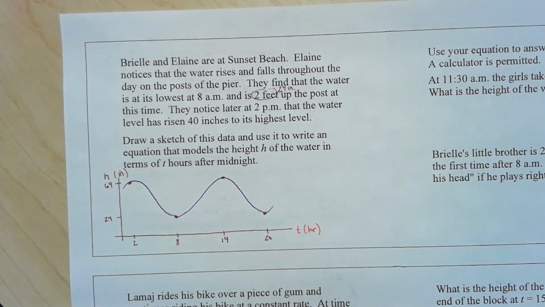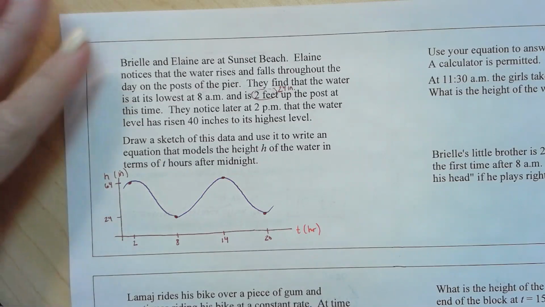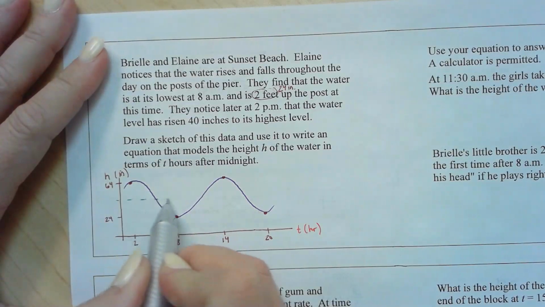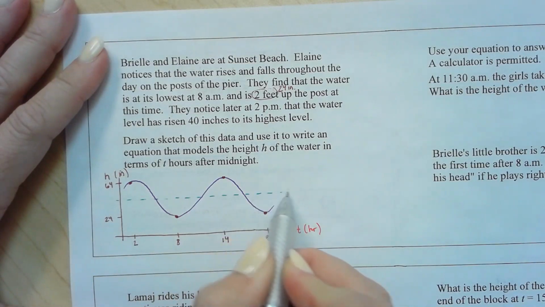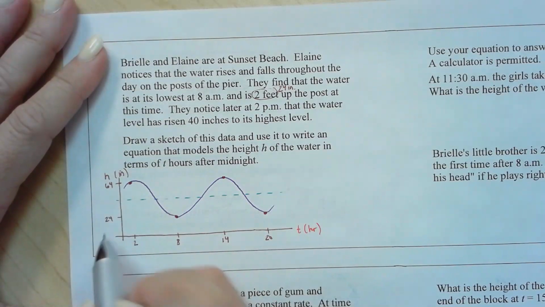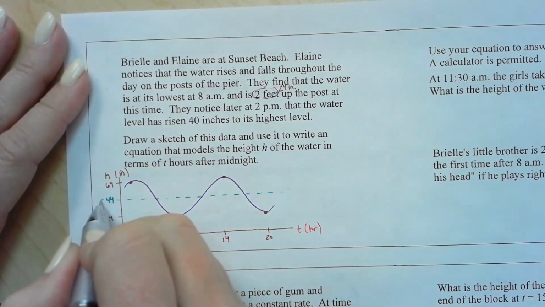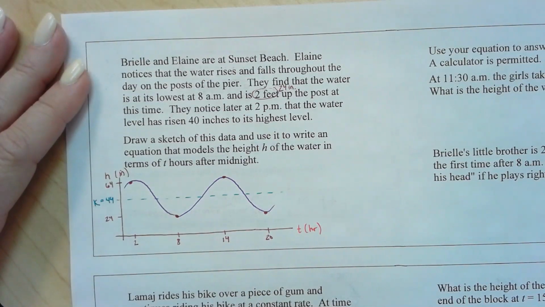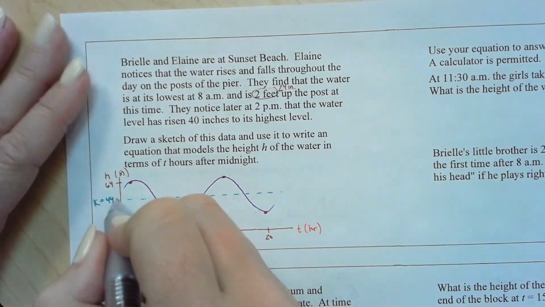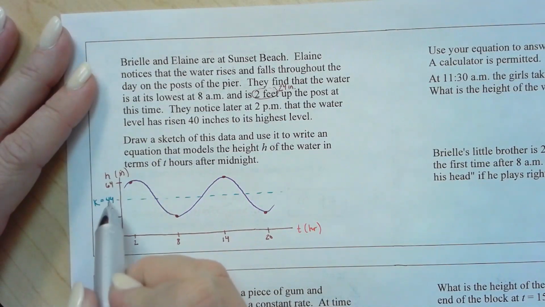Well, let's talk about our midline. The midline is halfway between 24 and 64. That's the average. So when I add them, I get 88. Divide by 2, I get 44. So there's my value for k. My amplitude then is 20, right? I'm going down 20 or up 20.